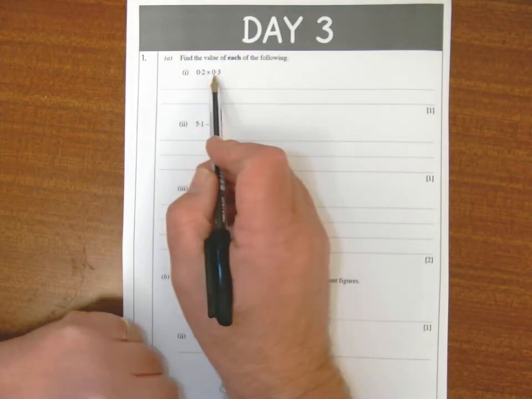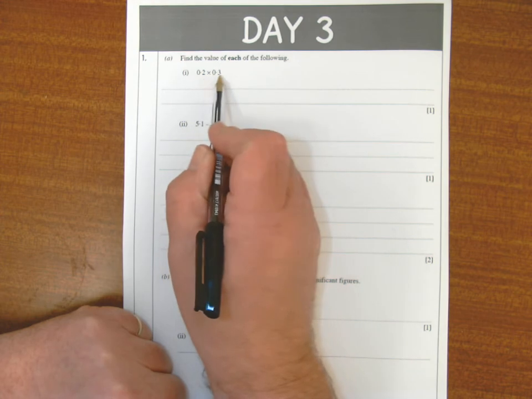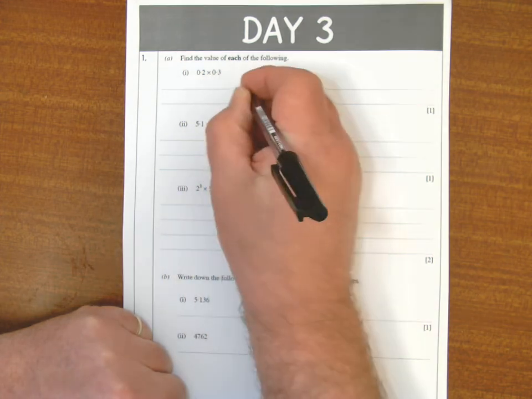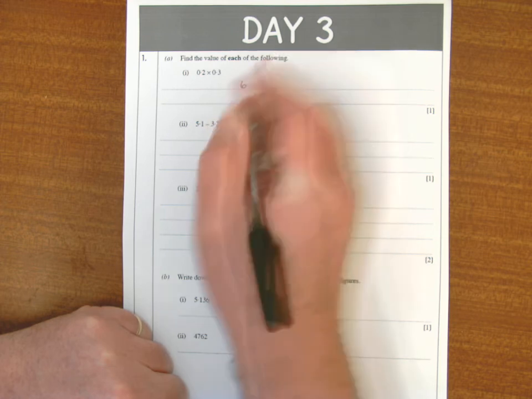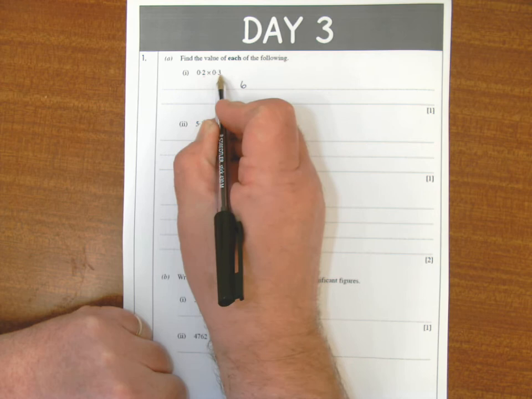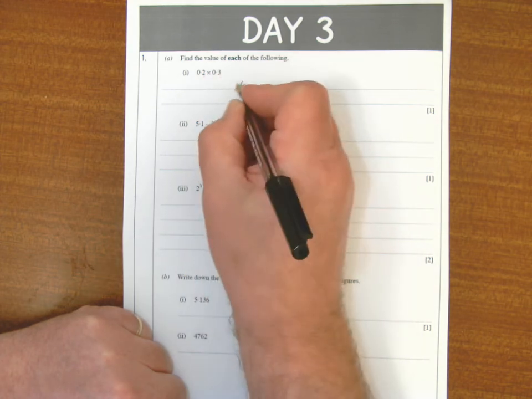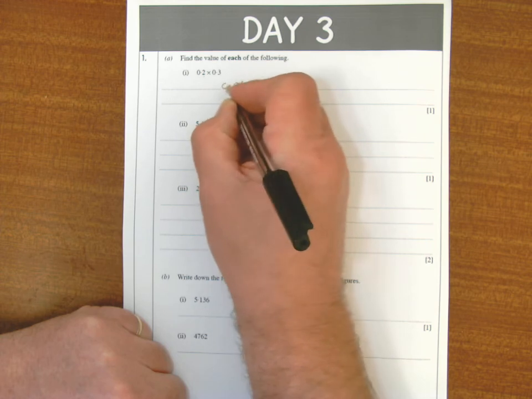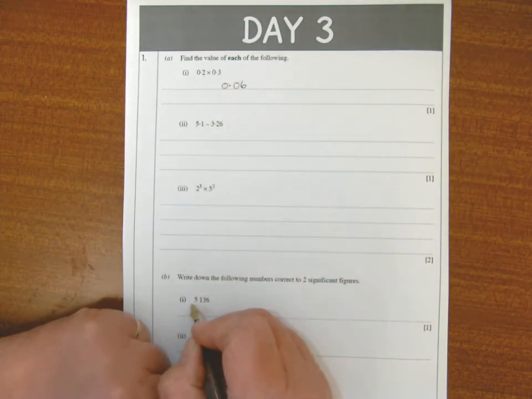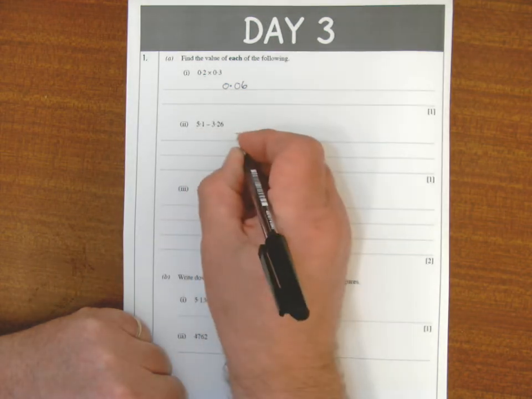Okay, 0.2 times 0.3. So the decimal, multiply the digits first of all. So 2 3s are 6. So that's the digit in the answer, 6. And then I got two numbers after the decimal point. So I need two numbers after the decimal point in my answer. So I'm going to have to have a naught in front of the 6 before the decimal point. So it's 0.06.